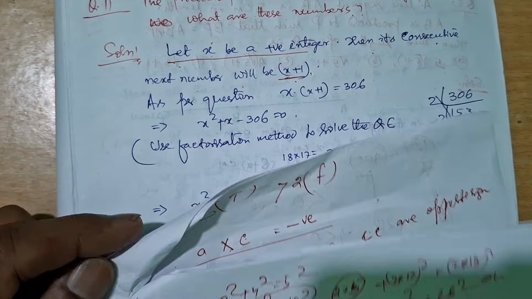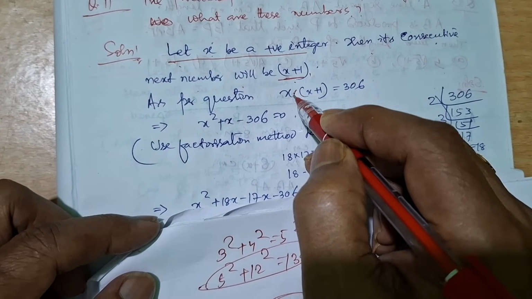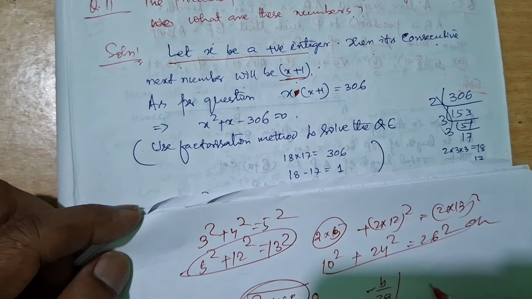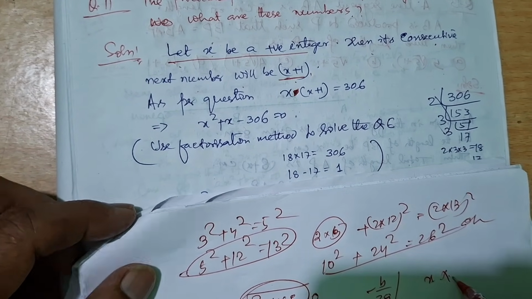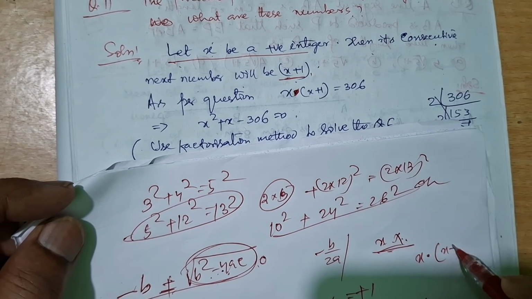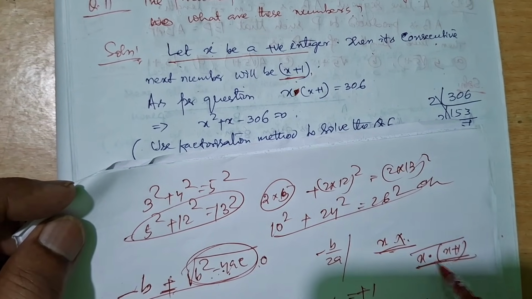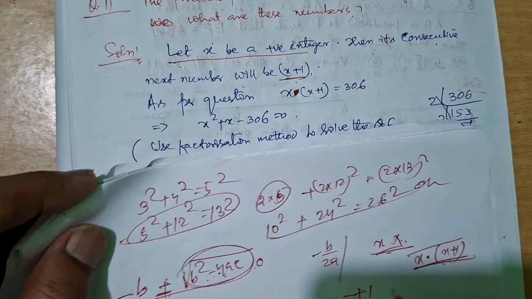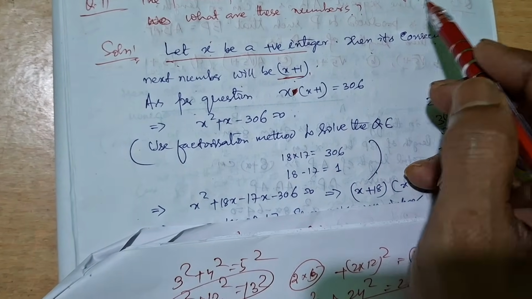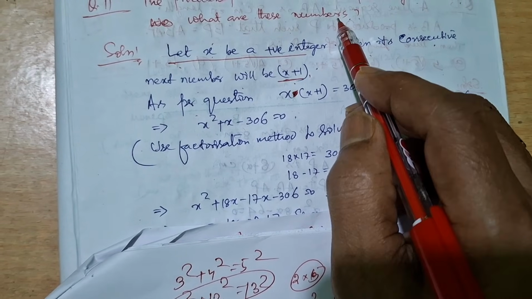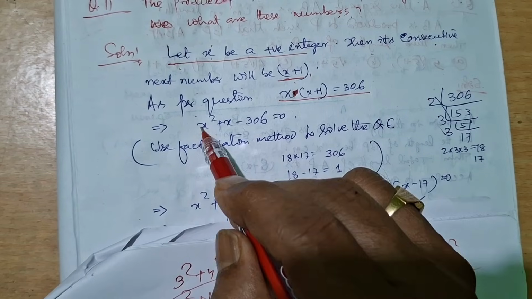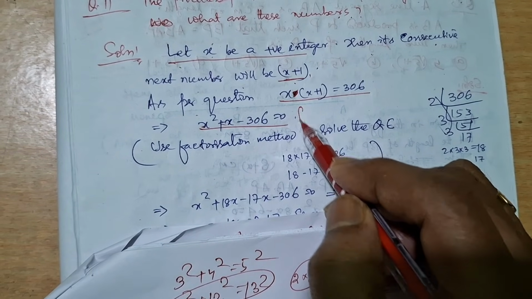As per the question, the product of two consecutive numbers. Taking x and x plus 1 is better, otherwise it will cause confusion. As per the question, x into x plus 1 is equal to 306. What are these numbers? So this is the equation you form, and this is the final quadratic equation.